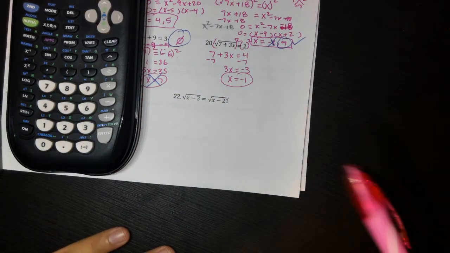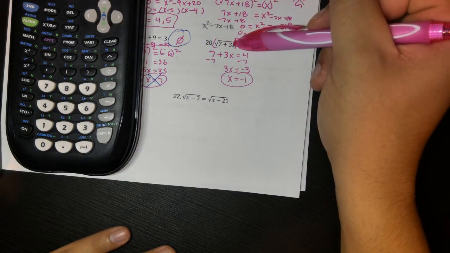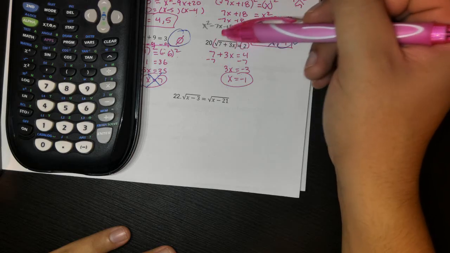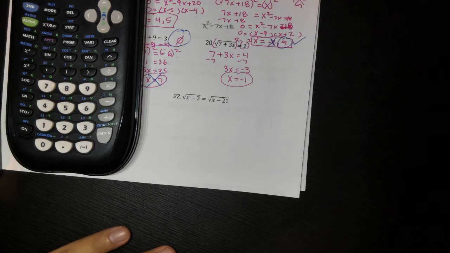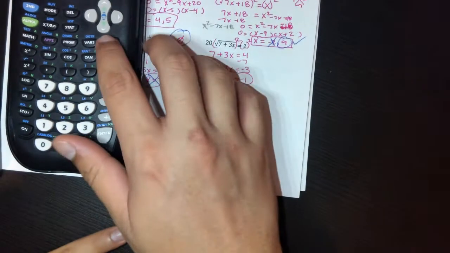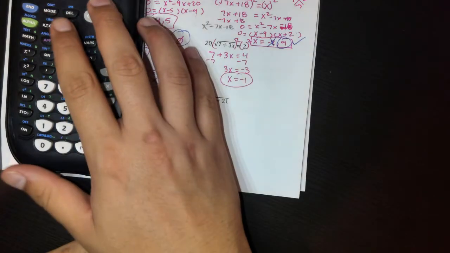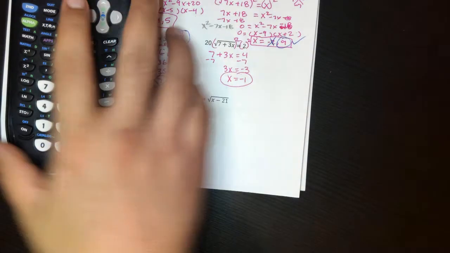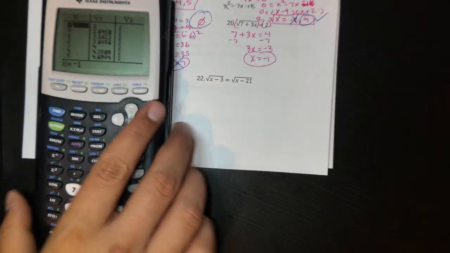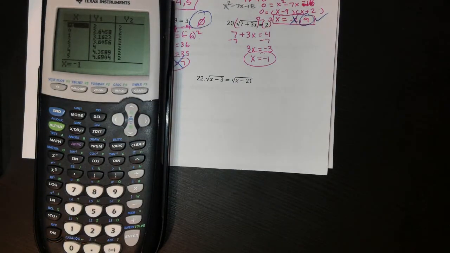Then here let's just check it. 3 times negative 1 is negative 3. Plus 7 is 4. Square root of 4, you get a 2. So that should work. There you can see it. Negative 1 has 2 and 2.